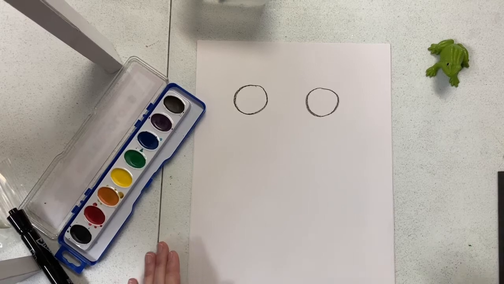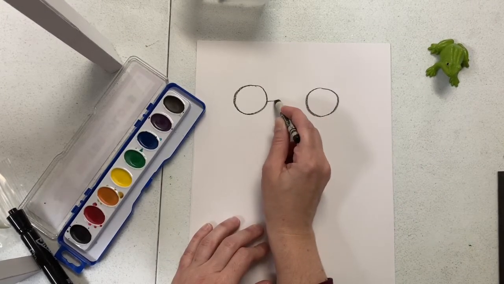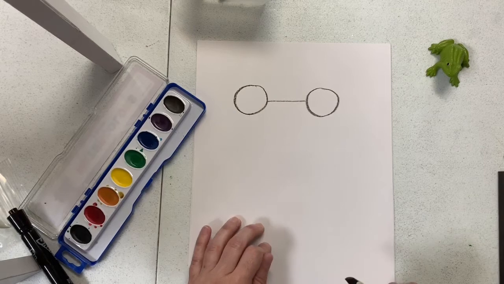All right, next up, we are going to draw a line to connect those. Just a straight line to connect our eyes.